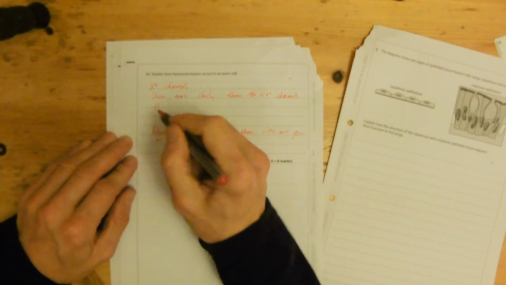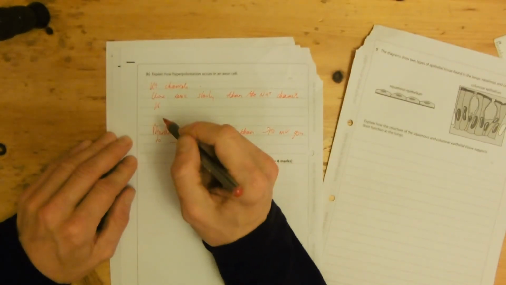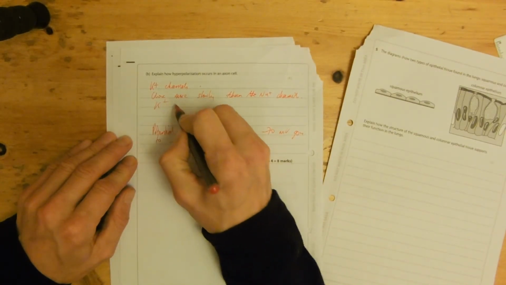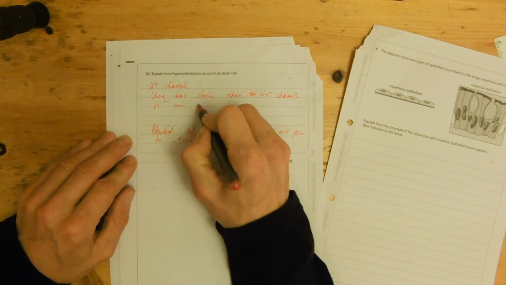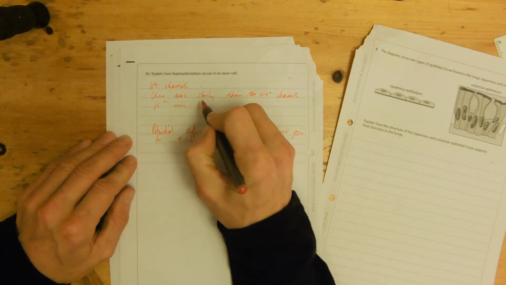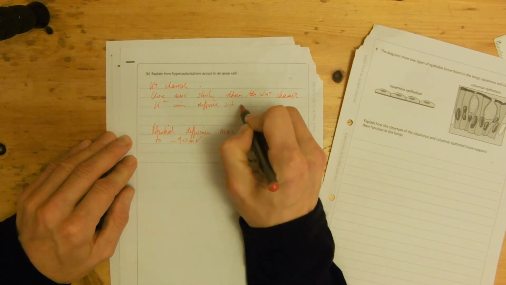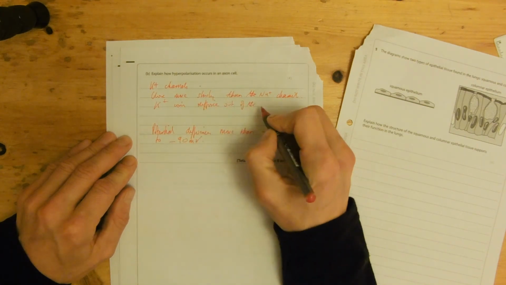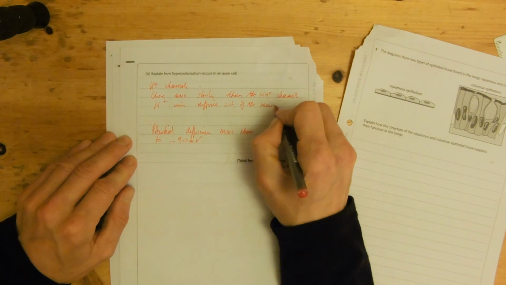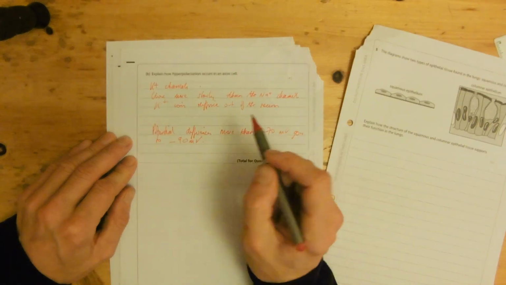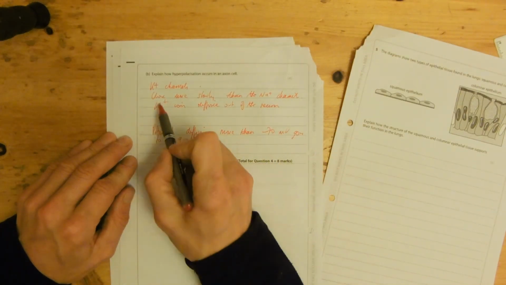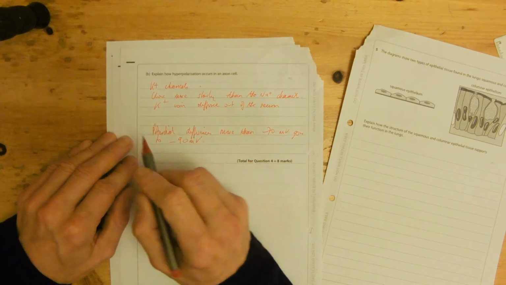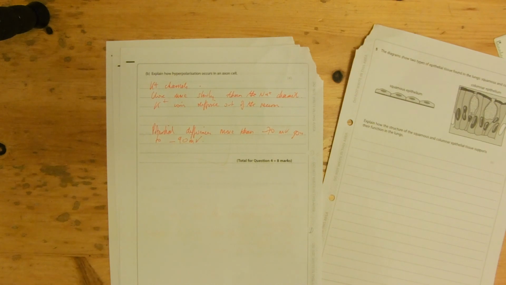And you've got some potassium ions diffusing out of the neuron. Which makes it even more negative because these are positive ions that are going out, so it'll make it more negative. So slightly harder to explain hyperpolarization.